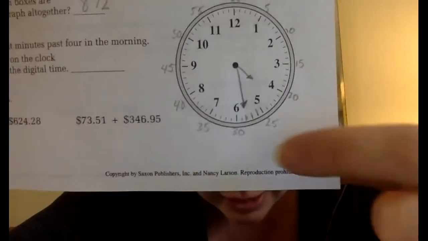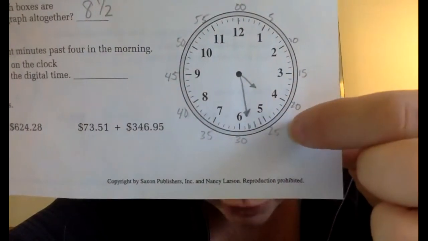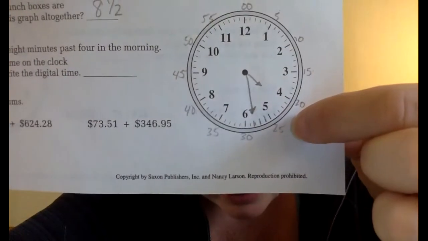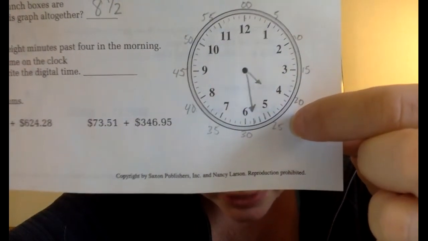All right, my long hand's not really straight to it. That's my minute hand. And it said 28 minutes past 4. So we'll point towards 4. All right. I counted 3 from 25 because 25 plus 3 equals 28.